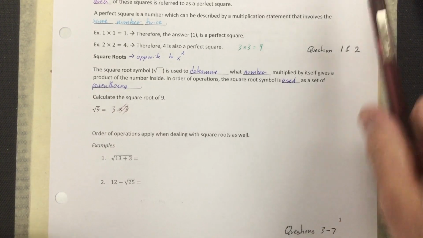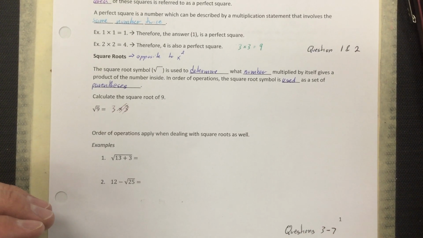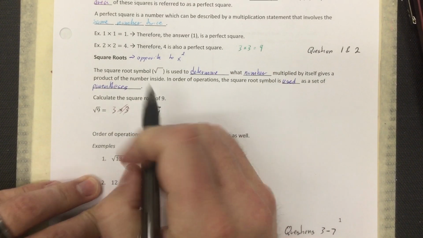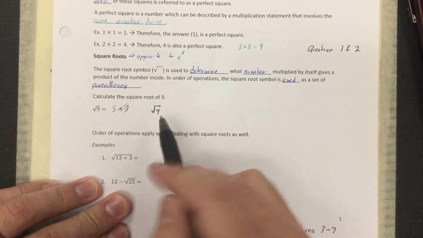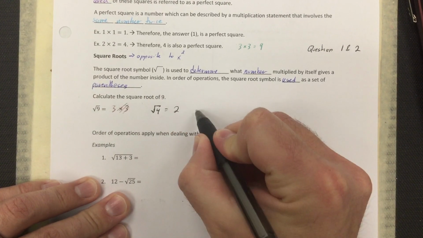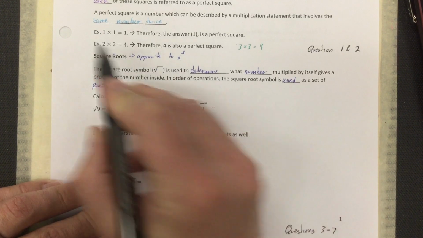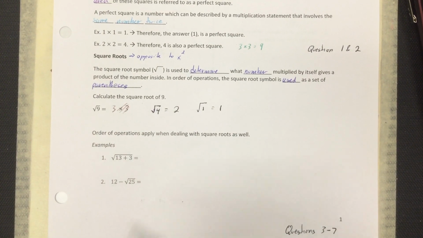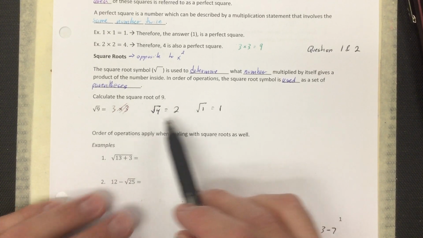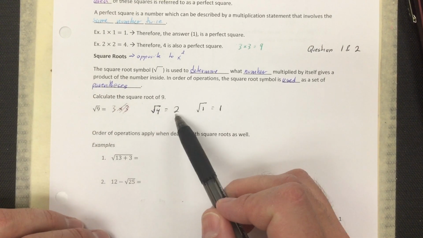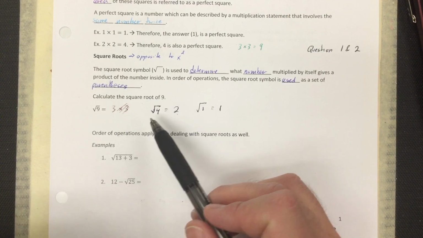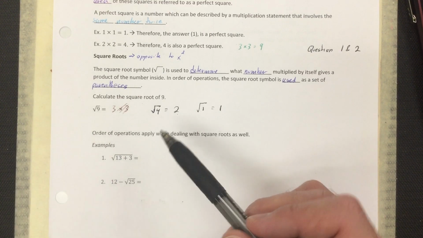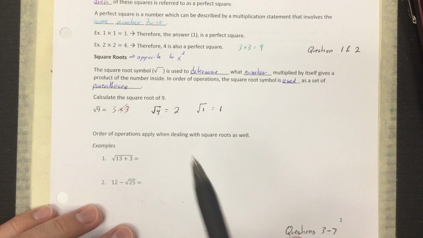If we have the square root of 4, which we had earlier, 2 times 2 is 4, so the square root of 4 is 2. The square root of 1, 1 times 1 is 1. Again, we can go over and over with these, and if it's a perfect square, it's going to be a nice number. If it's not a perfect square, it's not going to be a nice number. It's going to be a decimal that never ends and never repeats. So it's not actually even a rational number, it's an irrational number.